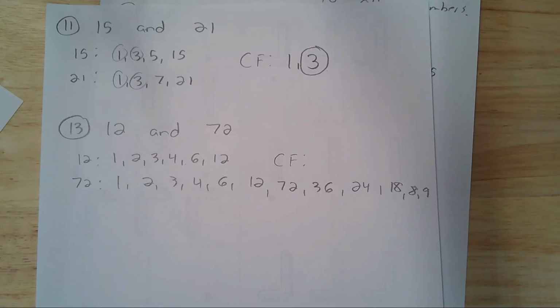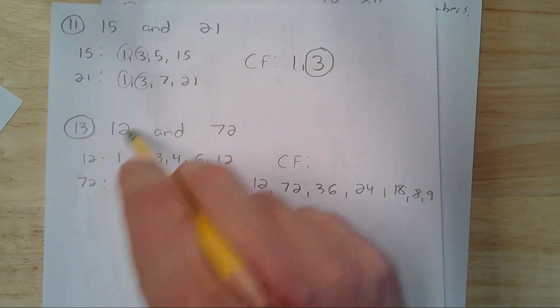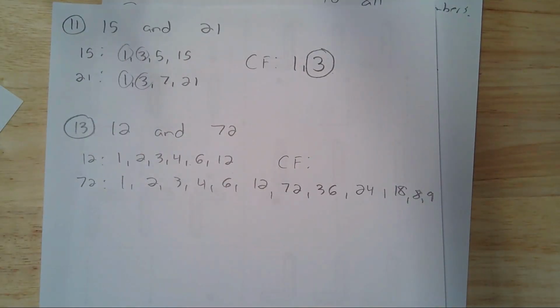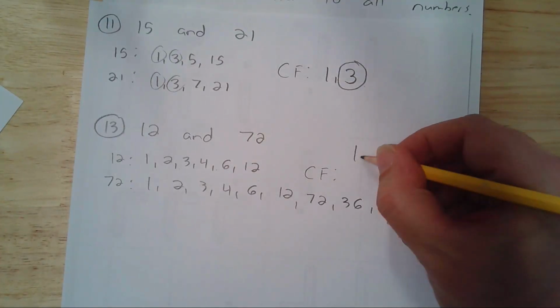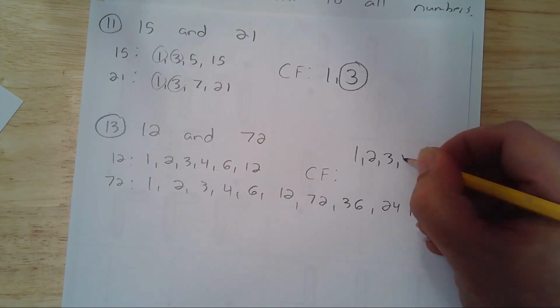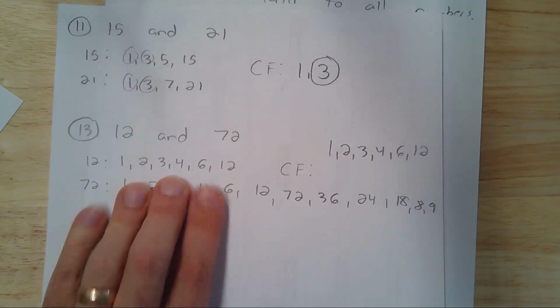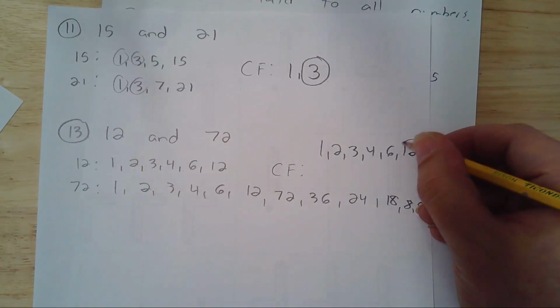So anytime you ever recognize this situation where this number is a factor of this number, then all the factors of this number will always be factors of the bigger number too. Okay? So then if we circle them all and list the common factors, there are 6 of them, right? All the factors of 12 are the answers. That's the common factors right there. And the biggest one, of course, is 12.